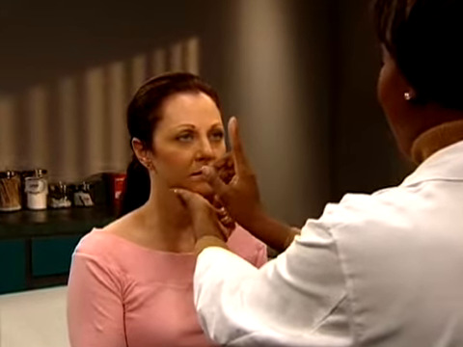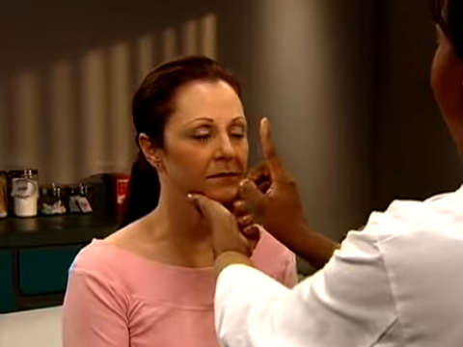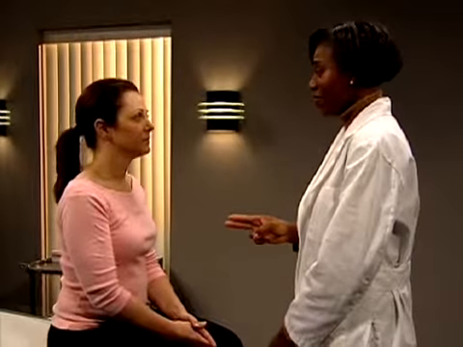Now follow my finger to your extreme left as far as you can. In the extreme temporal positions, expect a few beats of horizontal nystagmus. Now to your right. Now I want you to follow my fingers as far up as you can and as far down as you can, again without moving your head. Just follow with your eyes.